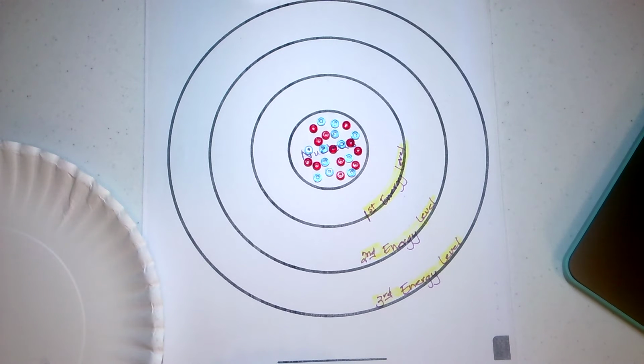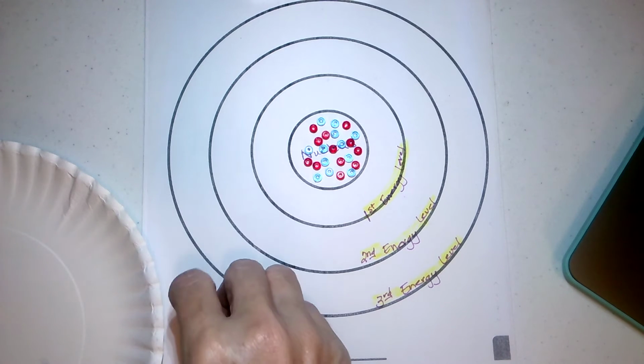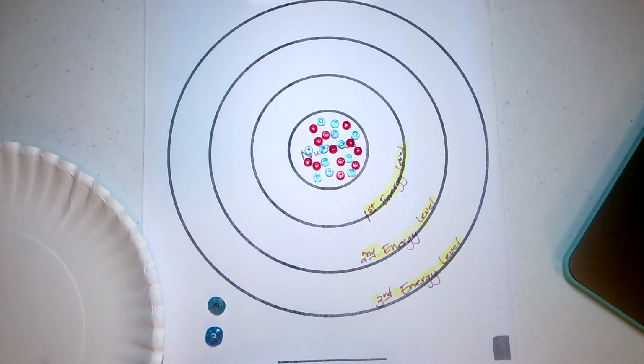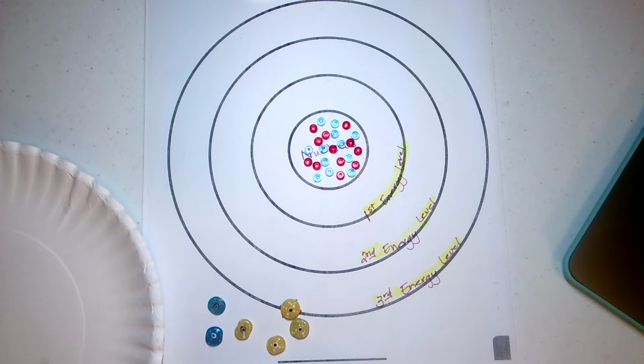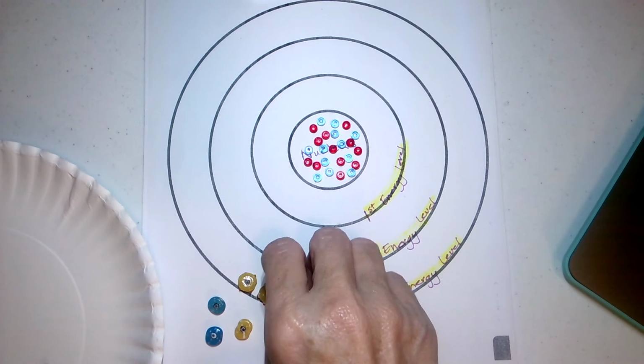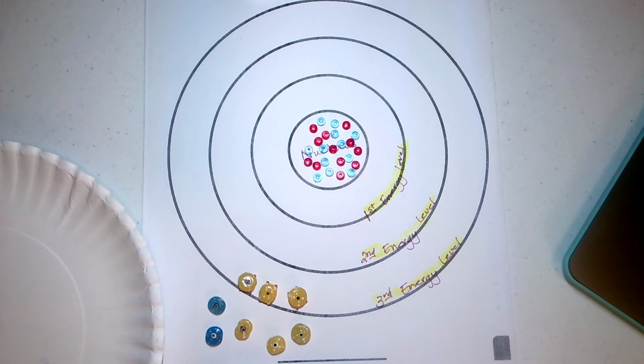Now I'm going to do the same thing I did last time, and get out 12 electrons, because in this atom I have 12 protons and 12 electrons, since we are dealing with an atom here.